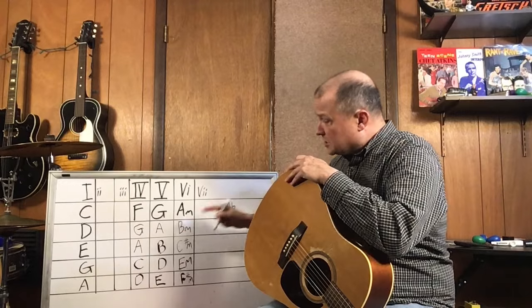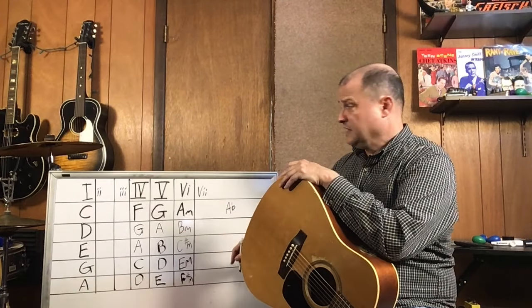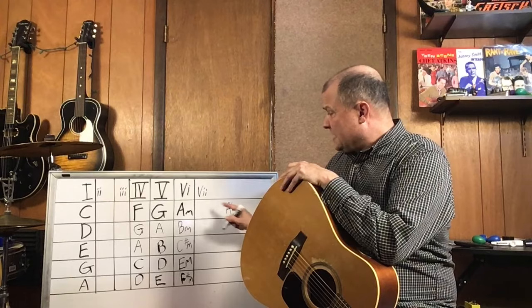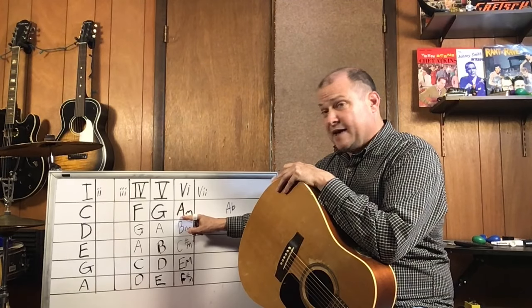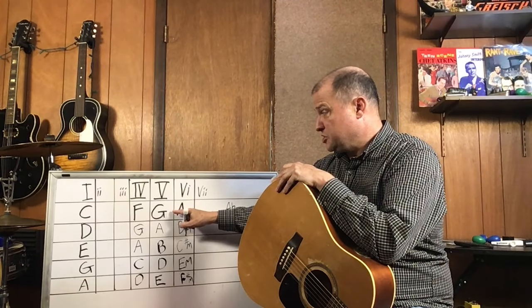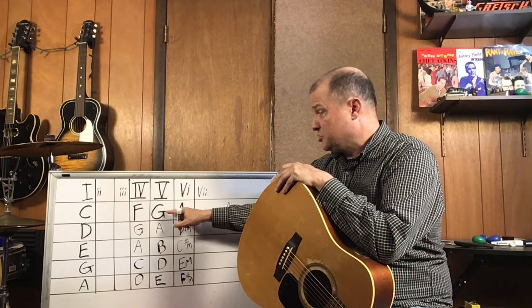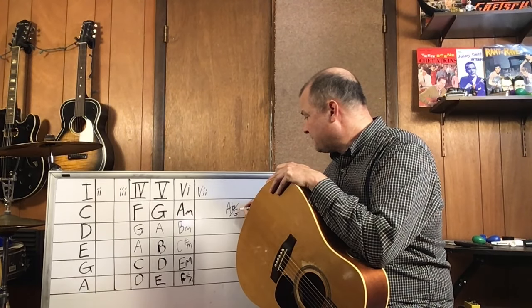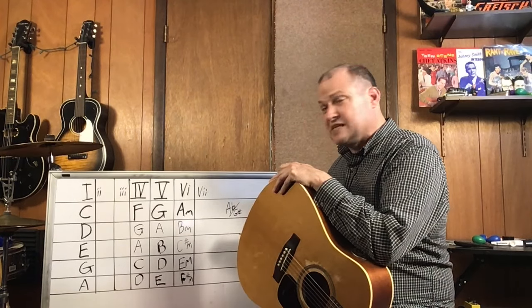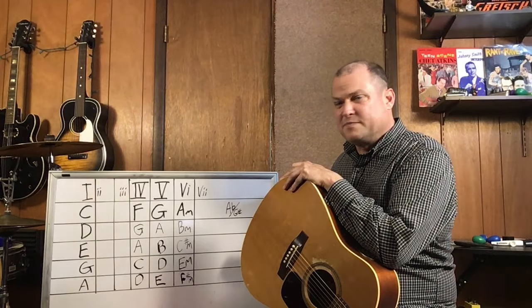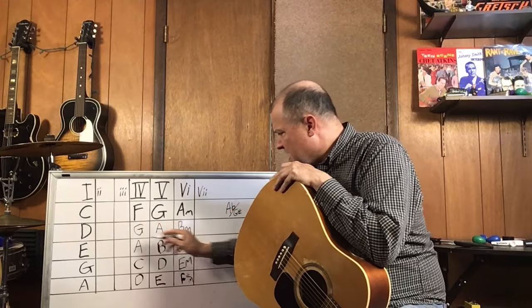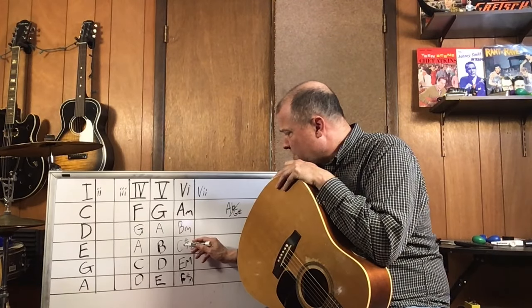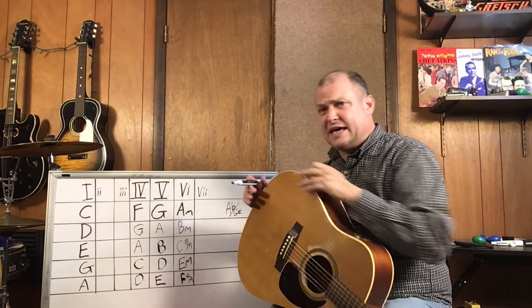Let's say we're switching it to the key of E. A flat is between G and A. G, G sharp or A flat, A. G sharp and A flat are called enharmonic. They sound the same. So in the key of E, we would want the chord that's between C sharp and B. Here's B, and here's C sharp.